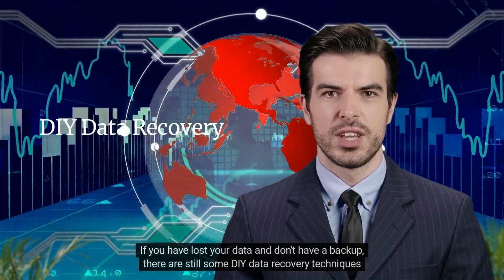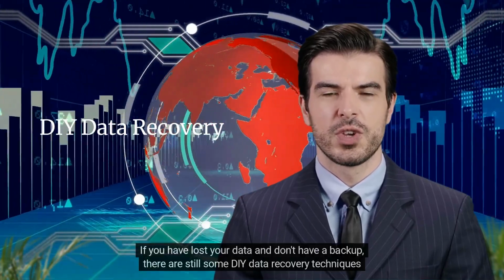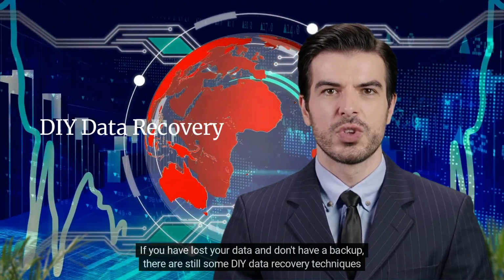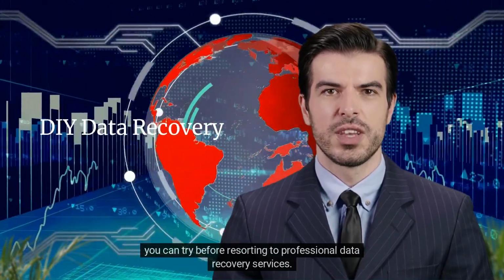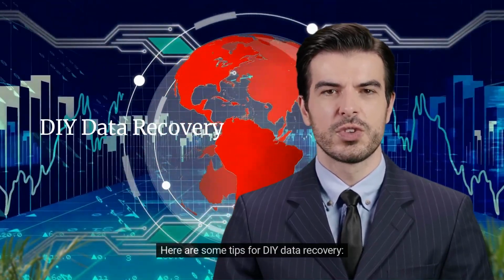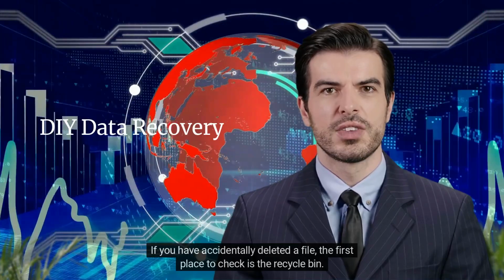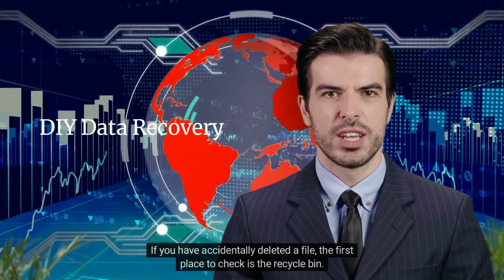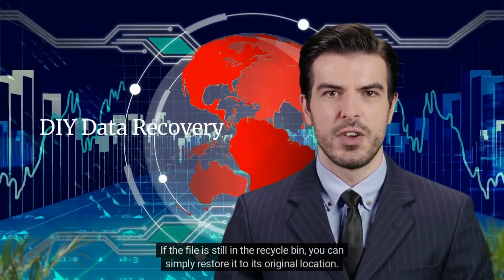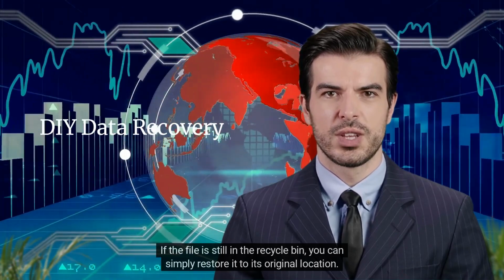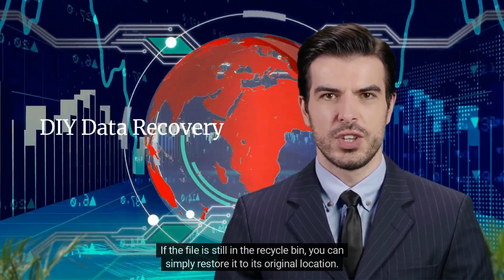If you have lost your data and don't have a backup, there are still some DIY data recovery techniques you can try before resorting to professional data recovery services. Here are some tips for DIY data recovery. Check recycle bin. If you have accidentally deleted a file, the first place to check is the recycle bin. If the file is still in the recycle bin, you can simply restore it to its original location.